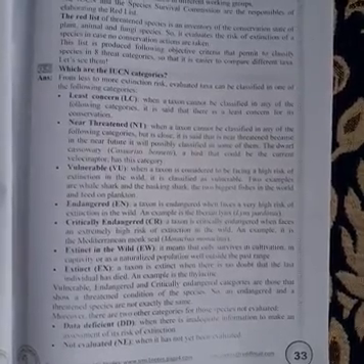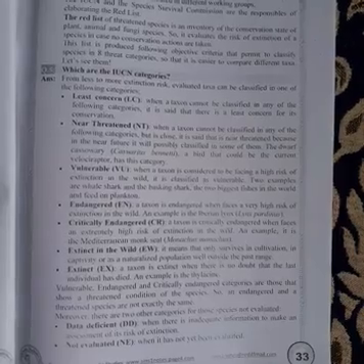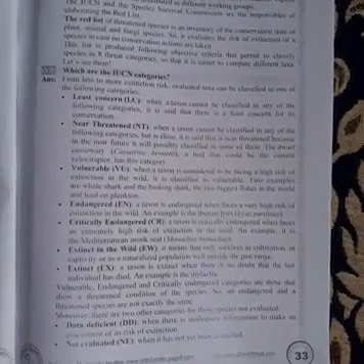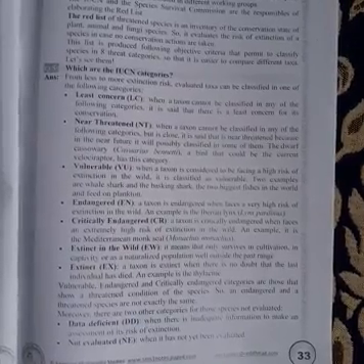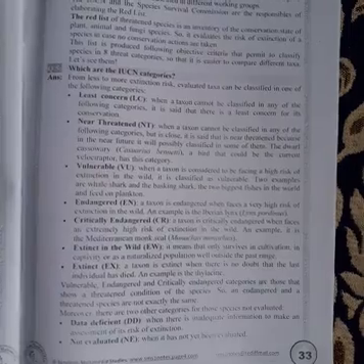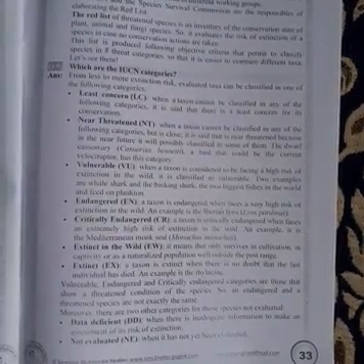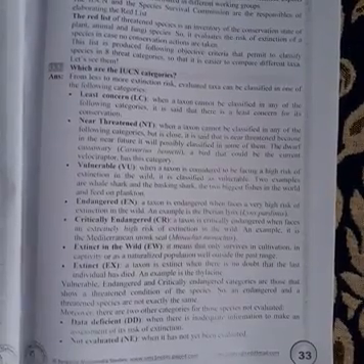Moreover, there are 2 other categories for those species not evaluated. Data Deficient, DD, when there is inadequate information to make an assessment of its risk of extinction. Not Evaluated, NE, when it has not yet been evaluated.